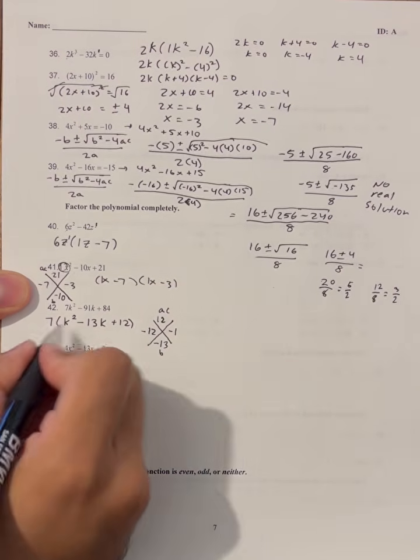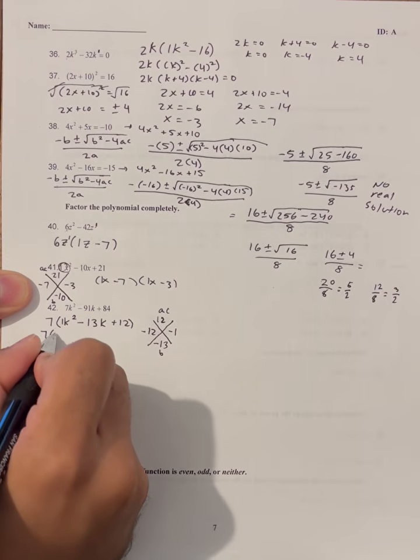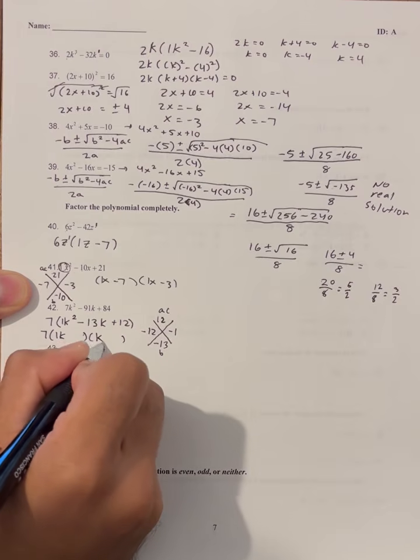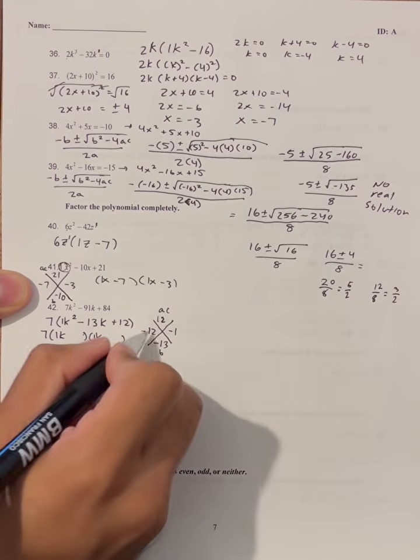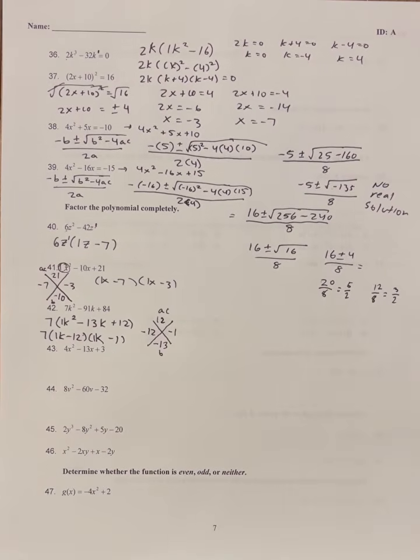Okay, so we're going to take these numbers, and we're going to put them into here. Because this was a 1k term, we're going to put a 1k in here and here. All right, 1k in both. And then the minus 12 can go into this one, and the minus 1 can go into this one. And then you have your answer.